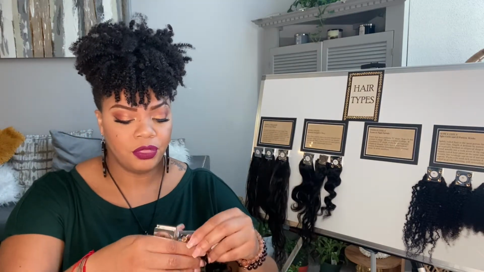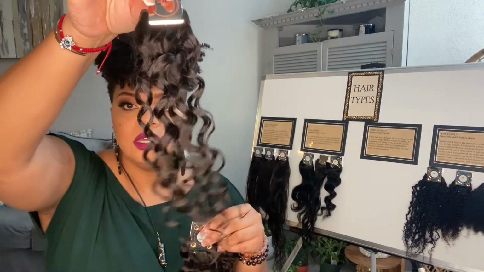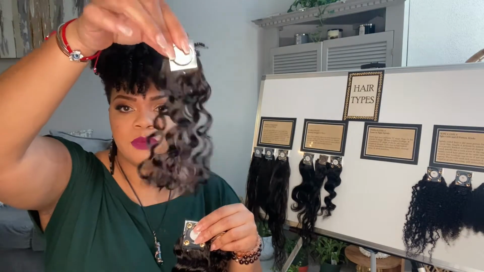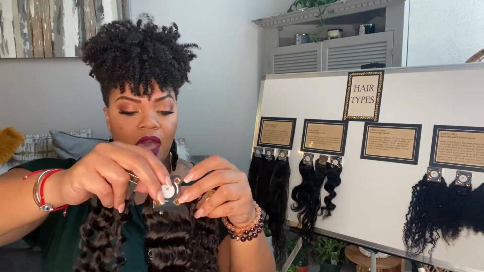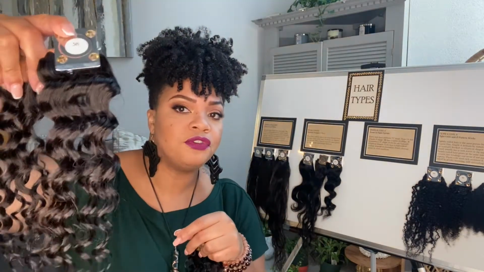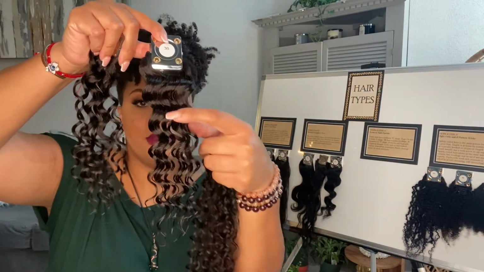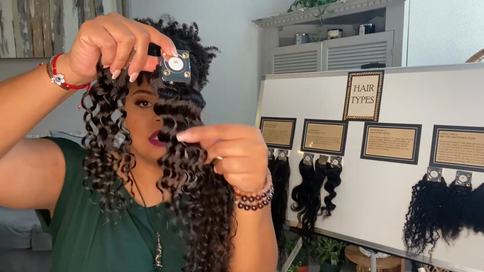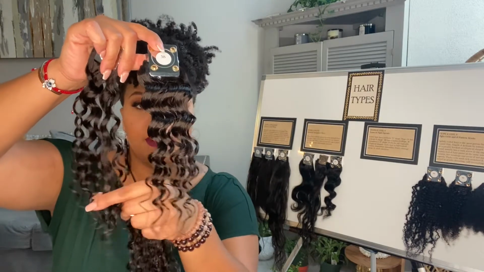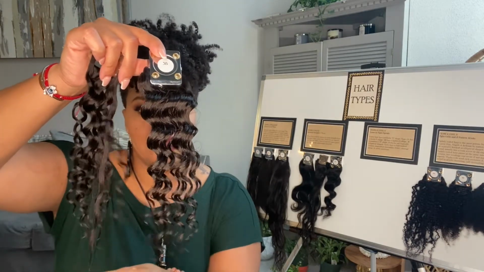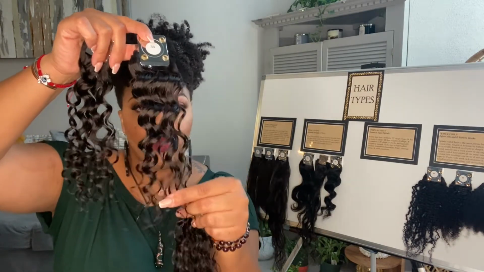So we have 3A here, which is this guy, those nice, beautiful curls. We're gonna have 3B, which is not too different, but there is a little bit more of a definite pattern. You see how this is a little bit more defined and this is a little bit less defined. It's also a looser curl. This one tends to be a little bit more coarse, okay?